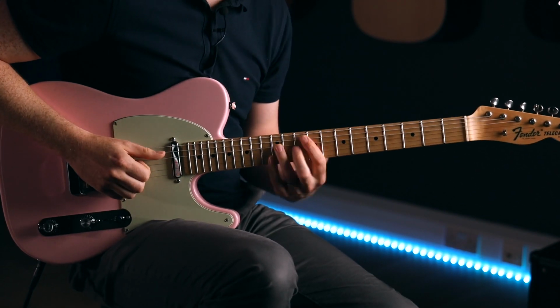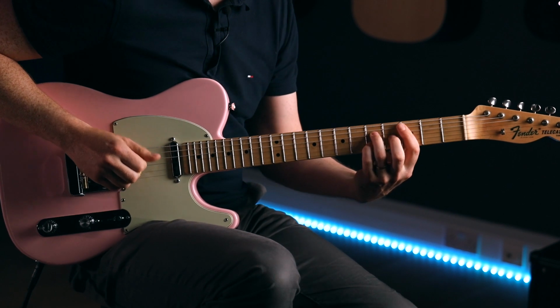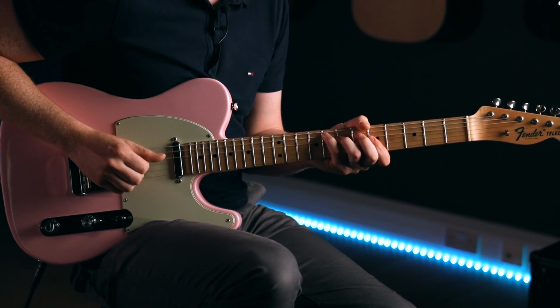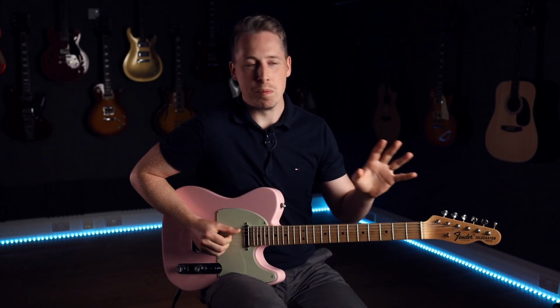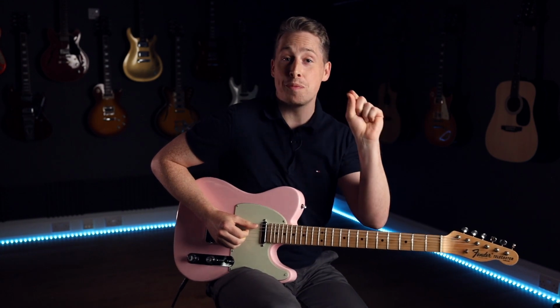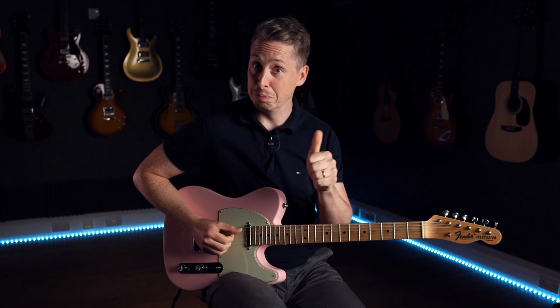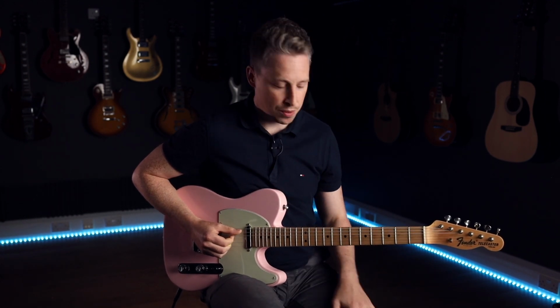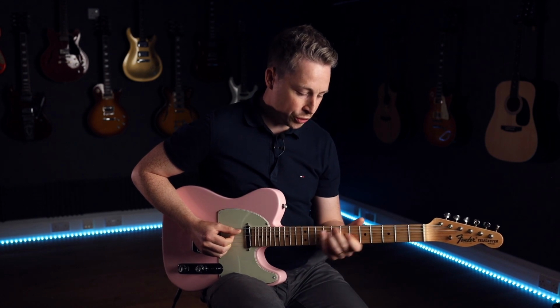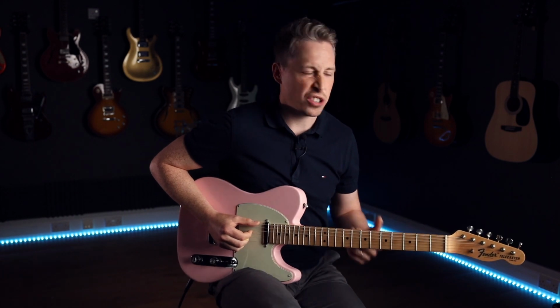Let's get this looped. So there's my loop, all off the top of my head, and that's something you will be able to do by the end of this course. All I've done there is play the 1 chord to the 2 chord a couple of times round, then I went to the 4 chord, the 6 chord, and then the 3 chord.